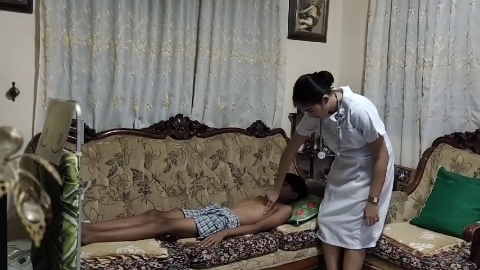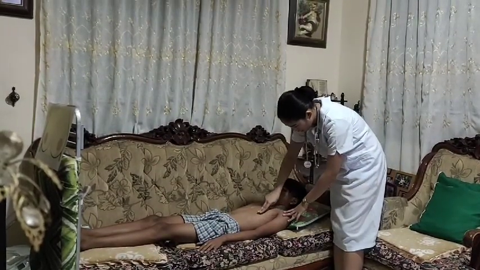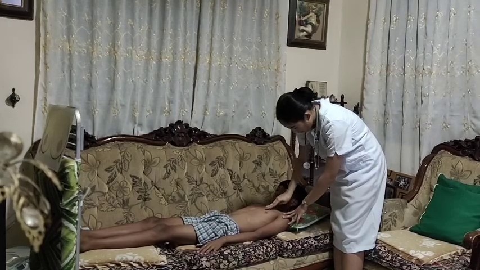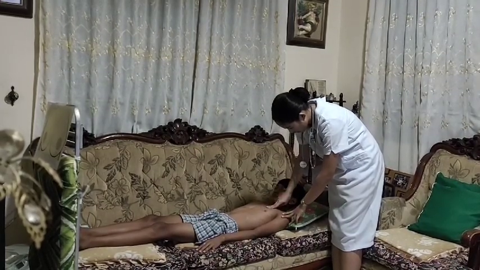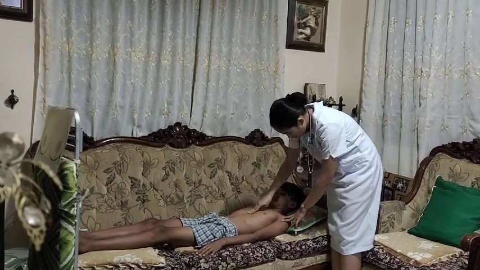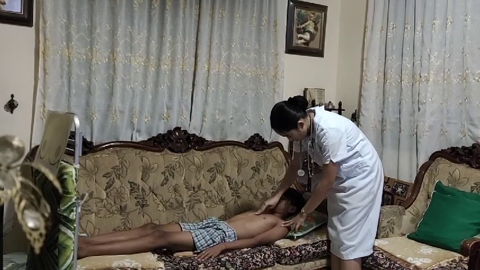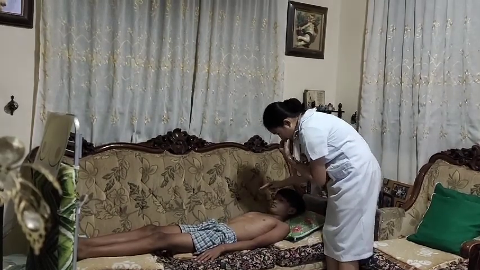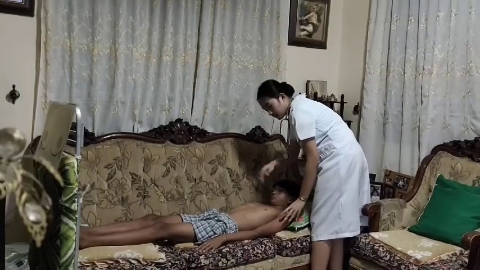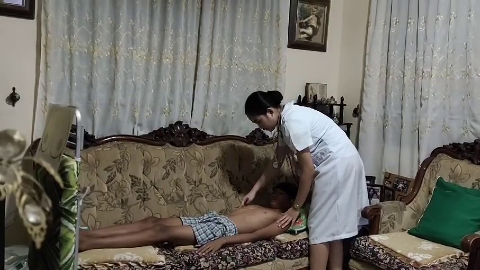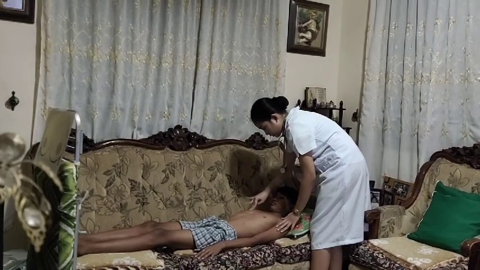So we just go down, then go upward, go down again, go upward, go down, go upward, go down, and go upward. Go down again, go upward. So next, we will do the same thing on the left side. Near the axillary, go down, go upward, go down.